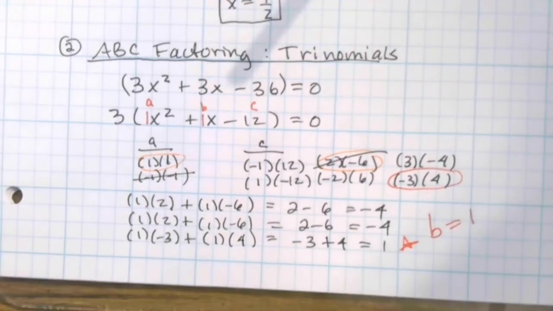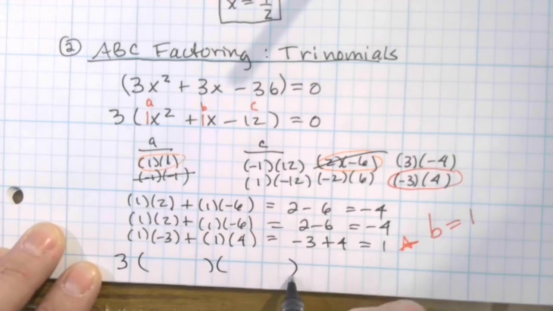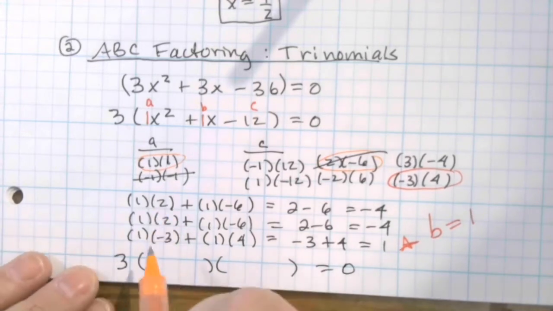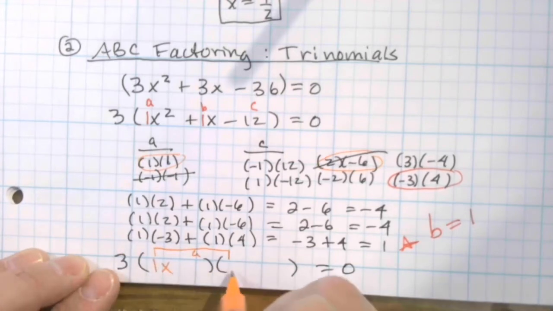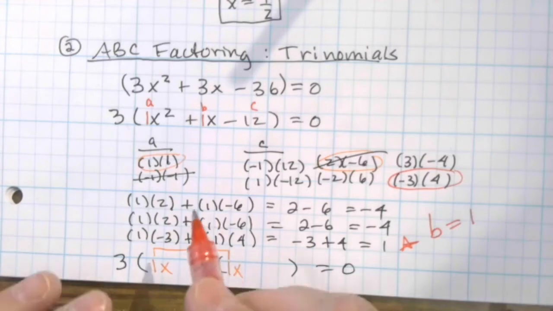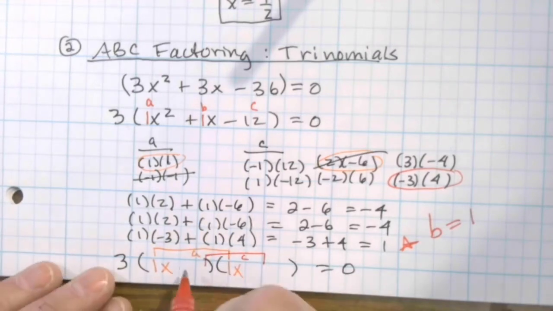All right, now we're going to put it together. The 3 goes in the front. You're going to have 2 sets of parentheses, and I'm going to have to continue this on the next page. This is equal to 0. So remember that your factors of a always go in the first position. So I have a 1x and a 1x. Factors of c go in the second position, and I have a minus 3 and a plus 4.